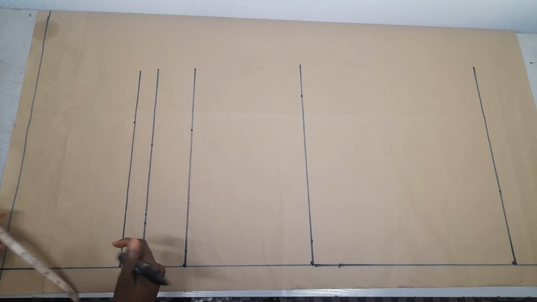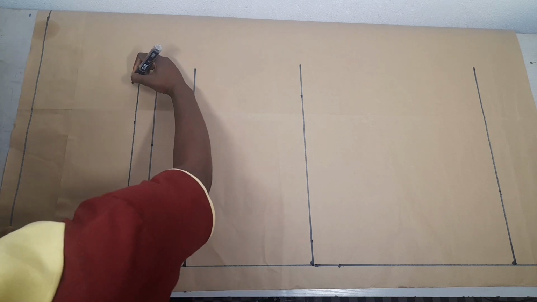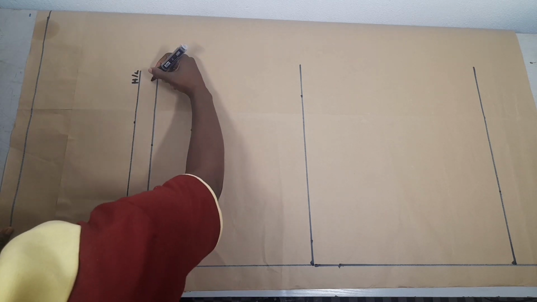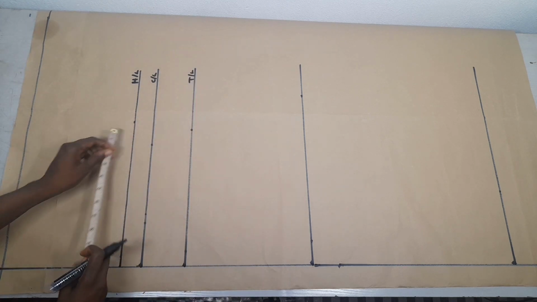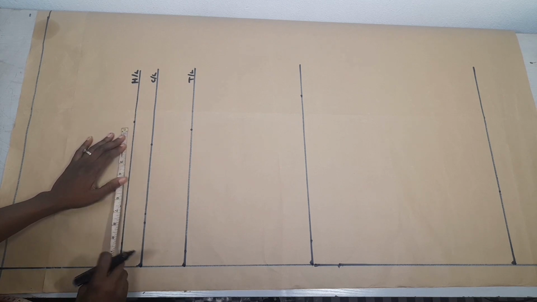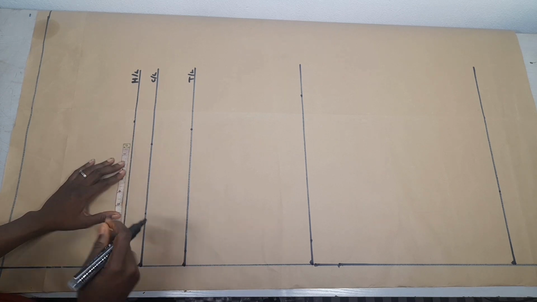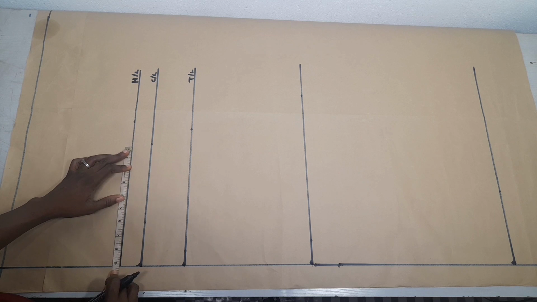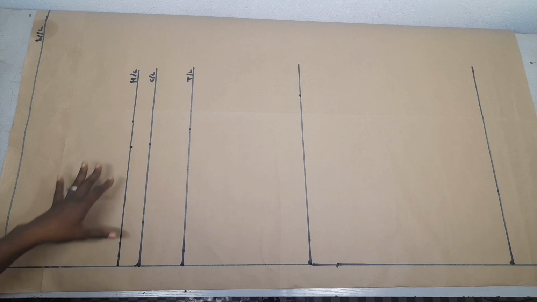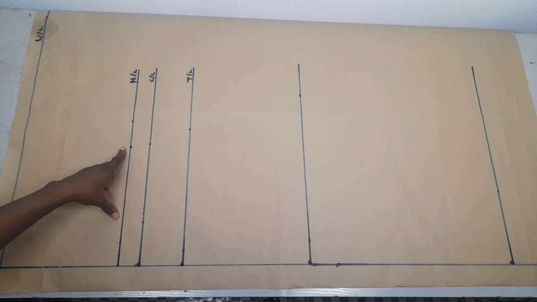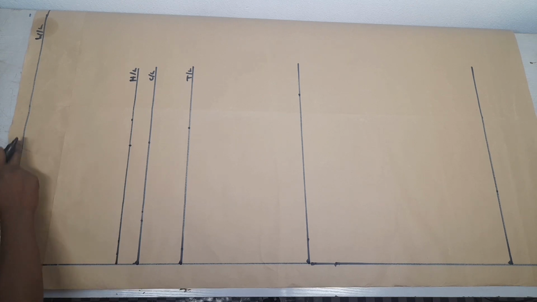So next now, I'll be placing my hip measurements on my hip line. Remember, this is my hip line, this is my crotch line, and this is my thigh line. So on my hip line, I'll be placing my hip measurement divided by 4. That's 9 inches. Also on my waistline, I'll be measuring the hip measurement I placed here, which is 9 inches. I've also placed it here to get a straight line from here to here.